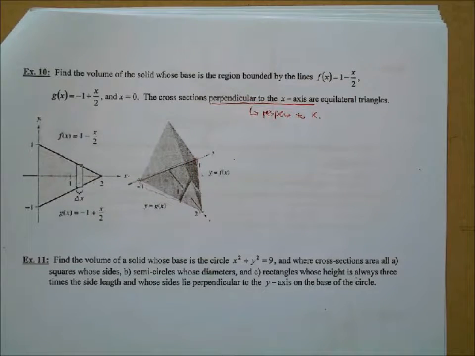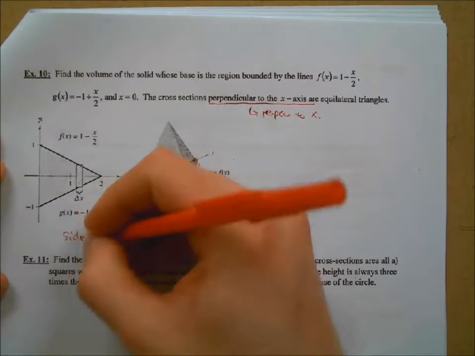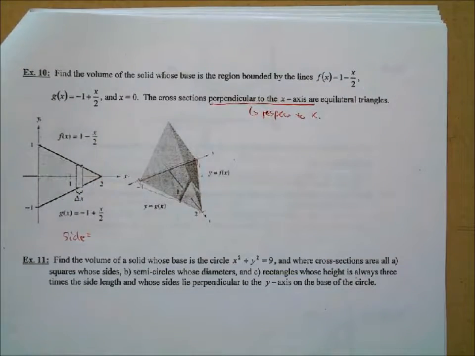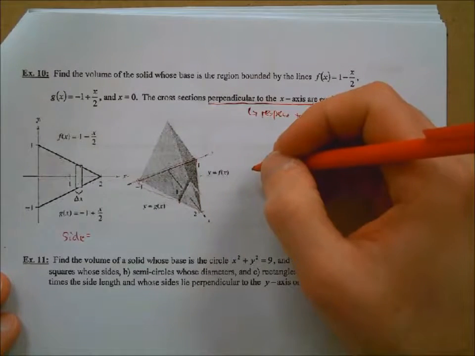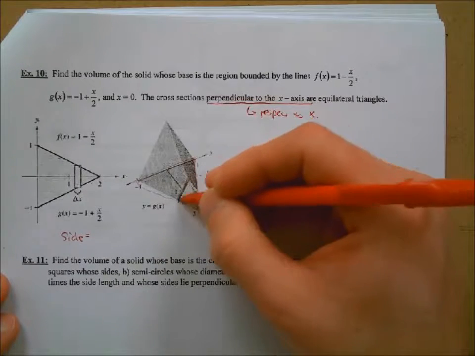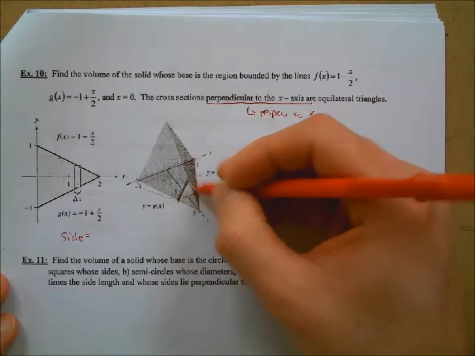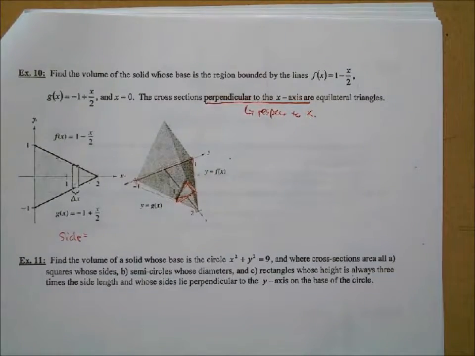So the side of one of these triangles is determined by what? It's the distance between what? The side of one of our triangles. So like you can see, here's a little representative triangle right here. It's kind of hard to see. Okay. The side length of one of our triangles is determined by what distance? Oh dear, I've lost them.